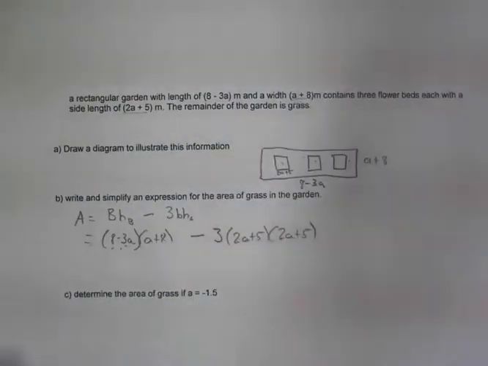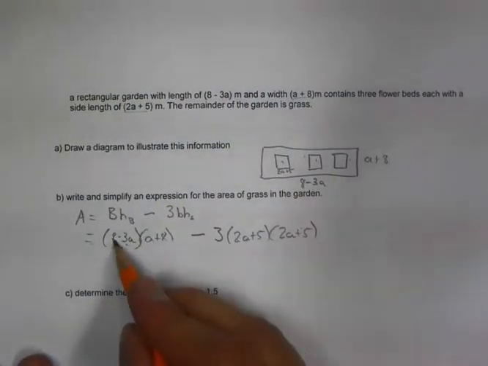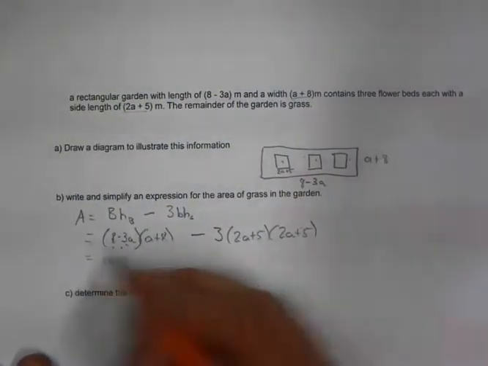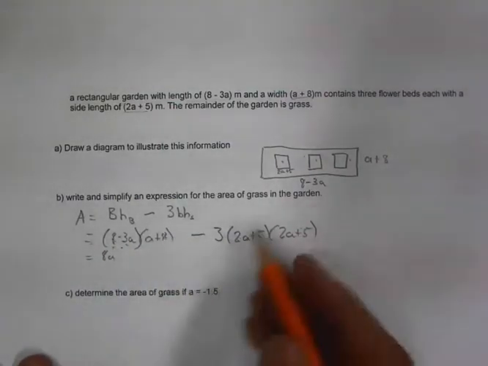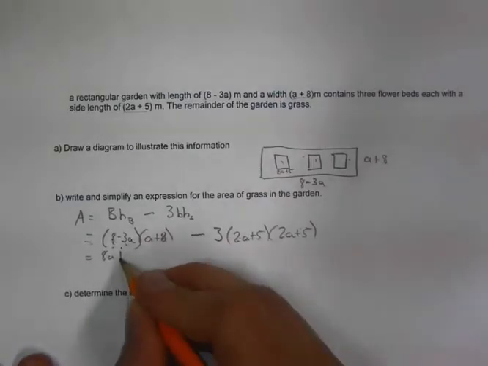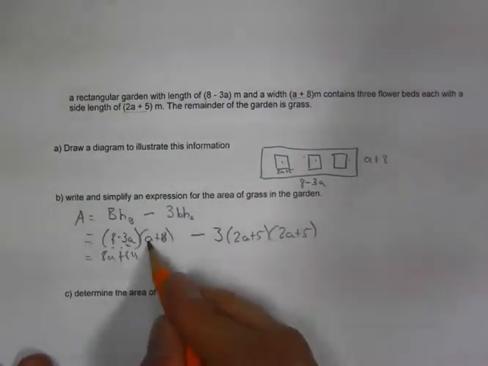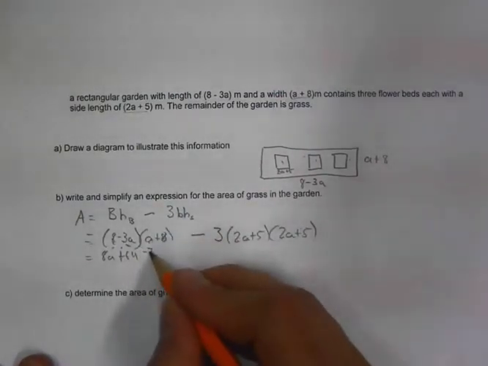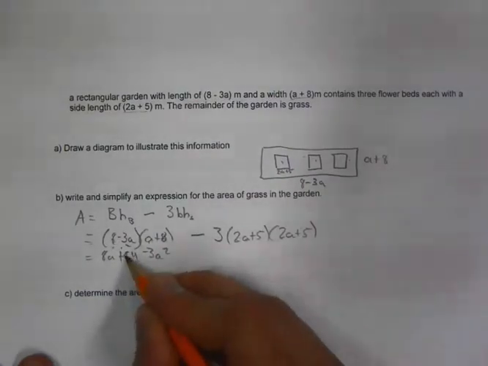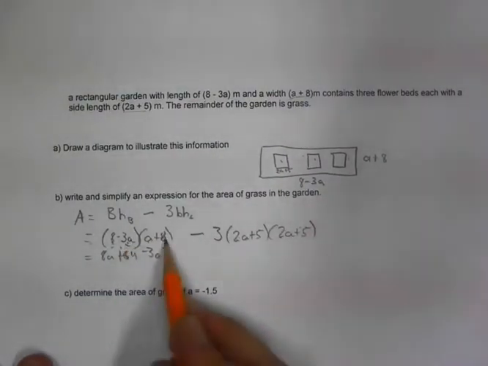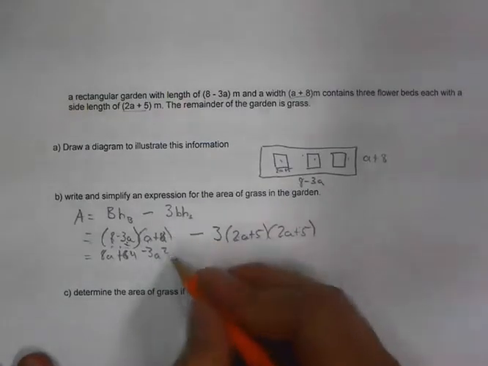Okay? So I'm going to have negative 8 times a, which will give me minus 8a. And then I'm going to have 8 times 8, which will give me 64. Then negative 3a times a, which will give me minus 3a squared. And then negative 3a times 8, which will give me minus 24a.